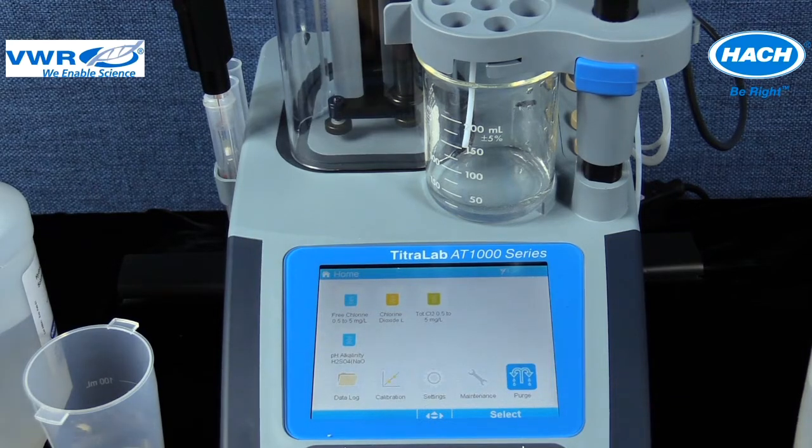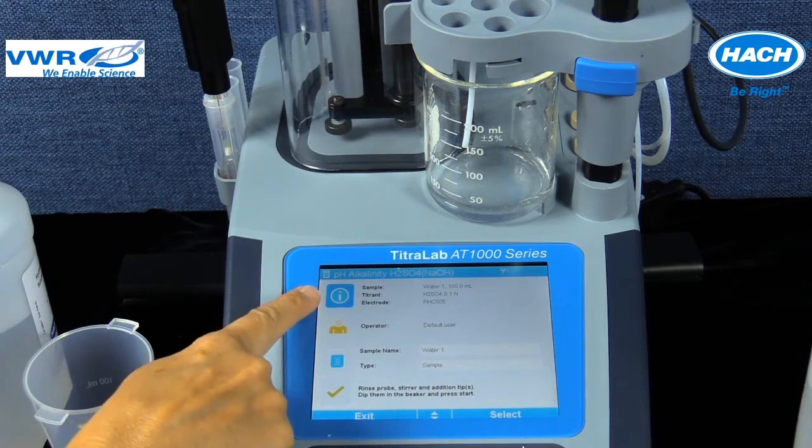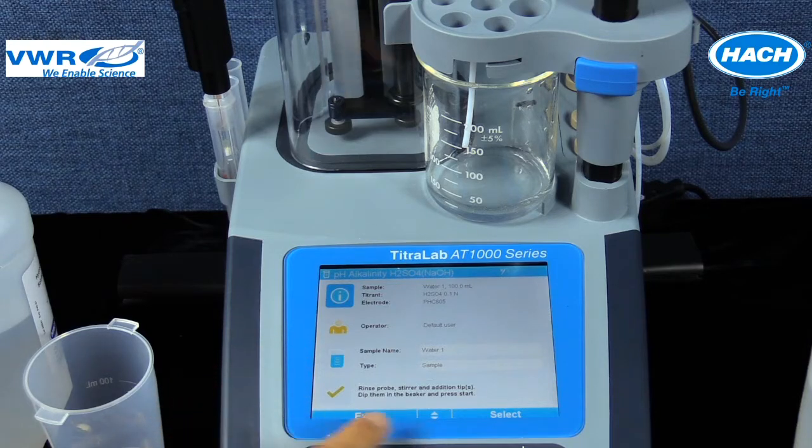From the home screen, select the appropriate application from the choices previously loaded from the USB application key. For pH alkalinity, there may be more than one application choice. The method screen displayed next will confirm the following settings for this titration procedure, which includes the correct application at the top, the information icon displaying the sample volume, titrant, electrode installed, and any operator and sample information. The check icon details a few steps to prepare before starting the titration. When ready, the titration can be started by selecting the Start soft key.